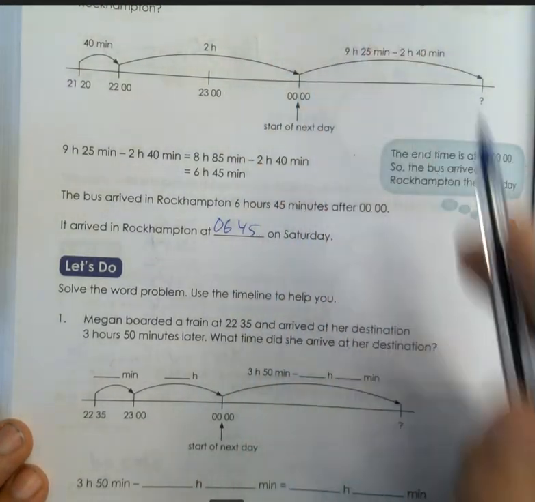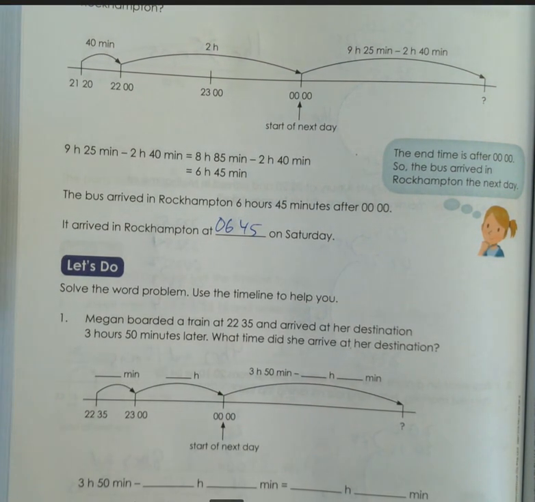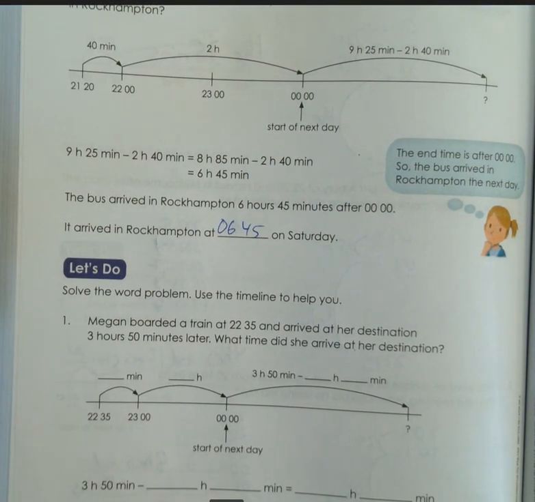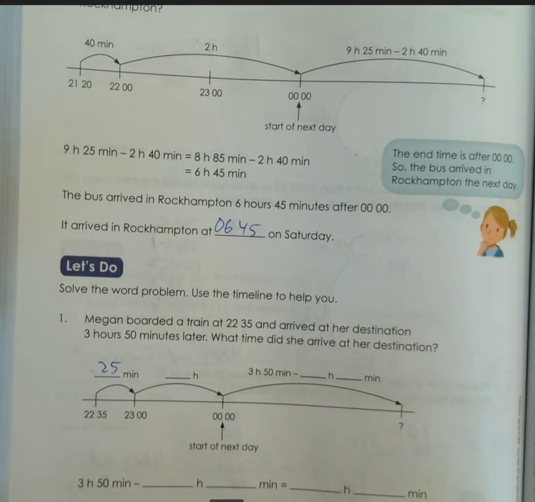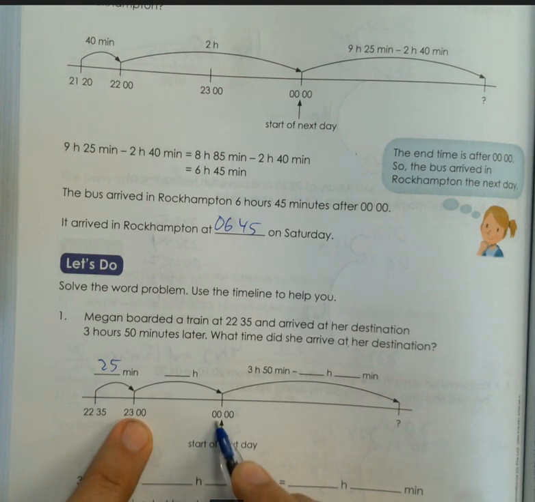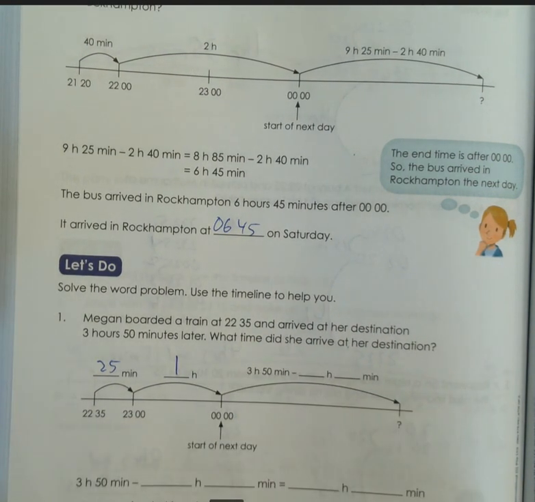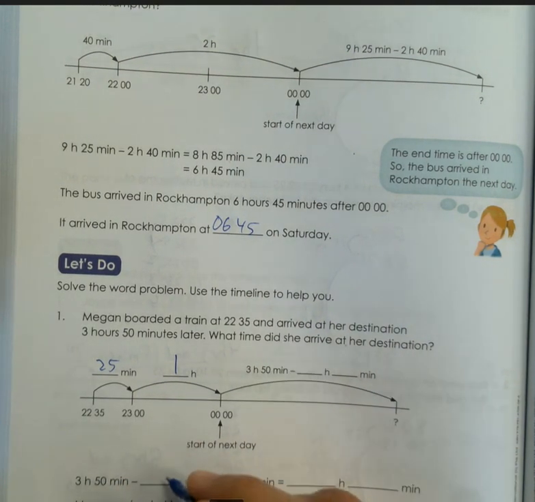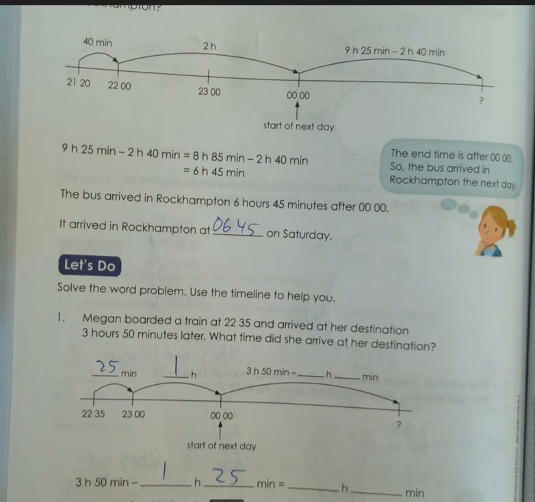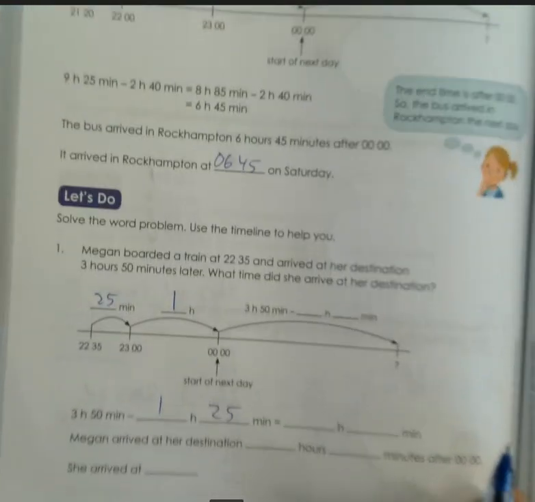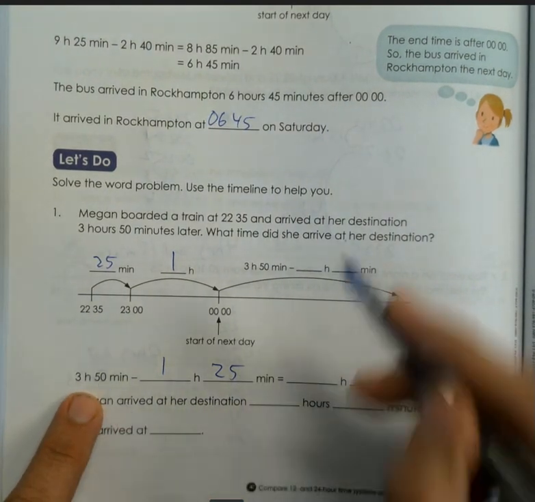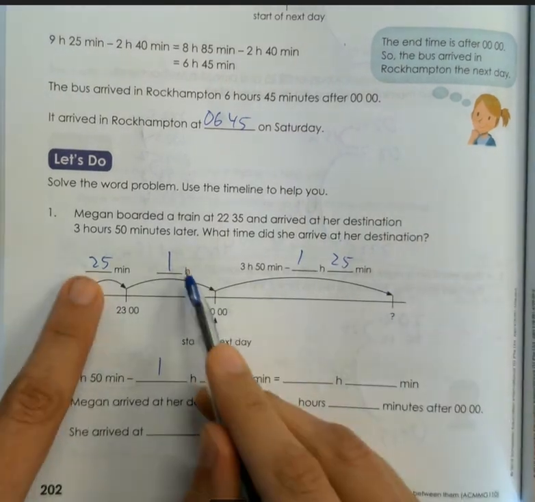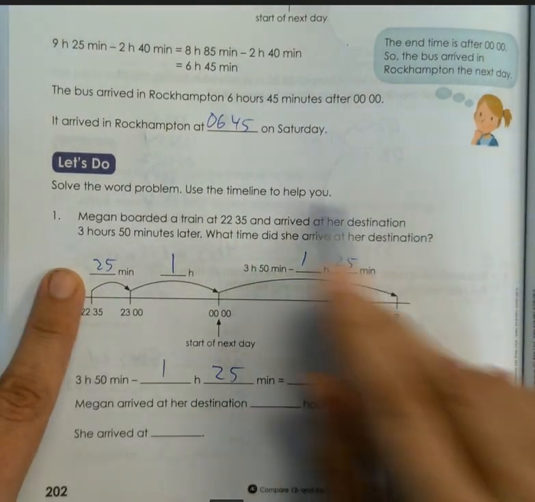This is finding end time involving 2 days. This is telling us how long things are, so we just really got to add things up. To go from 35 to o'clock, it's going to be 25 minutes. Go from 23 o'clock to the 24th hour, it's going to be 1 hour. And we've got an hour and 25 minutes. So now we need to take away this hour and 25 from this. Okay, that is an hour and 25 minutes. The whole thing is 3 hours 50 minutes.